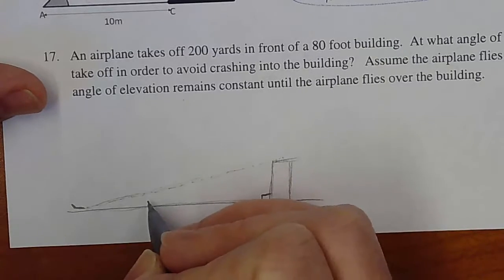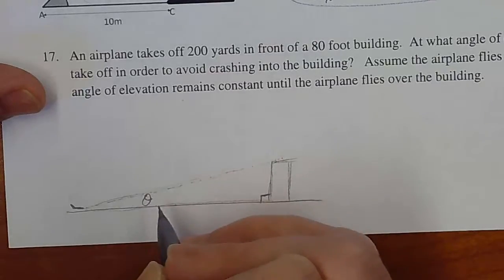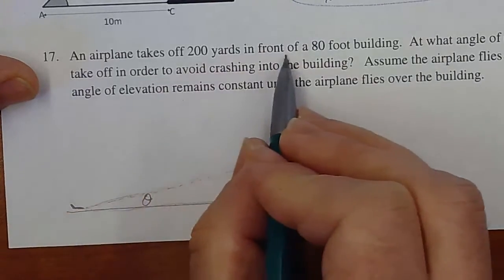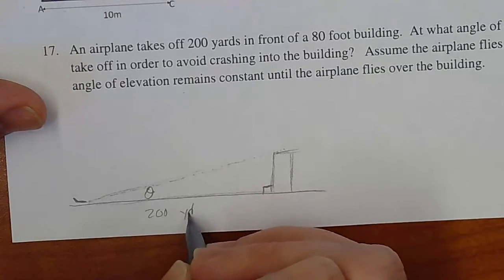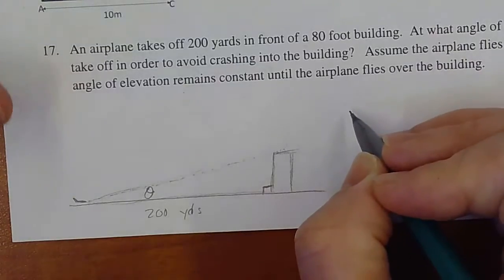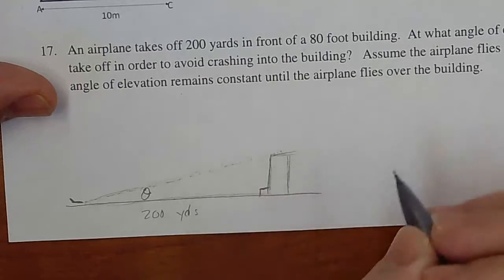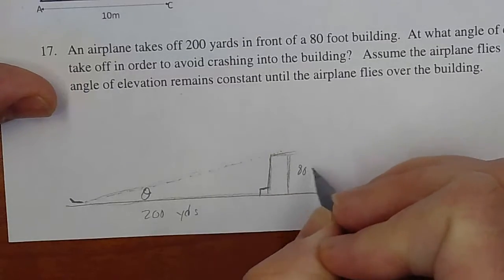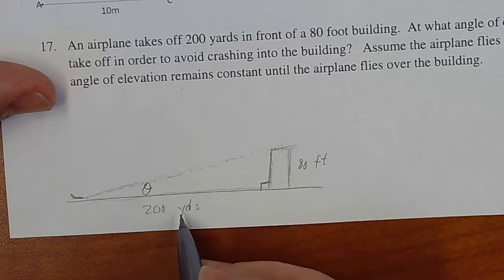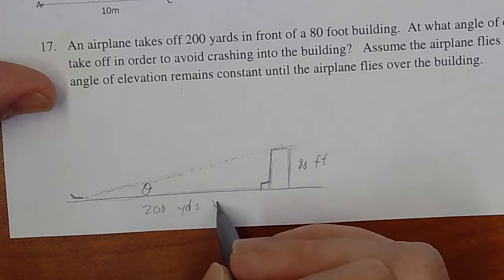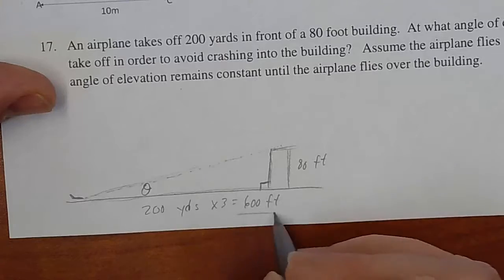All right, they're actually asking for what angle we need to fly at. So we'll go over that here in just a moment, how we do that. Airplane takes off 200 yards in front of this building. So this is 200 yards here. And they said the height is 80 feet. Oh, they didn't keep the same units, did they? All right, so we'll do a little conversion. So this is 80 feet. And why don't we take this yards and multiply it by 3, right? There's 3 feet in each yard. So if we multiply this by 3, we have 600 feet. Okay?